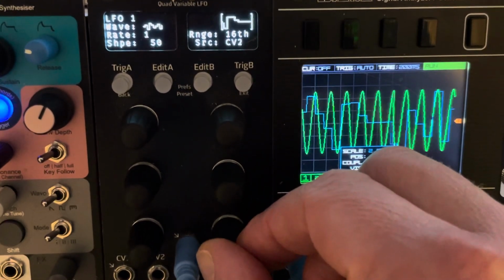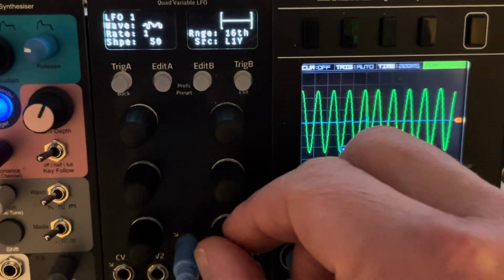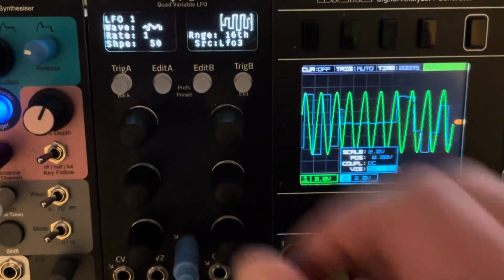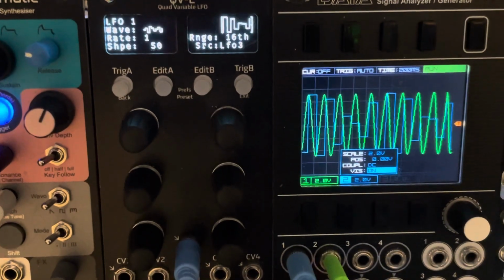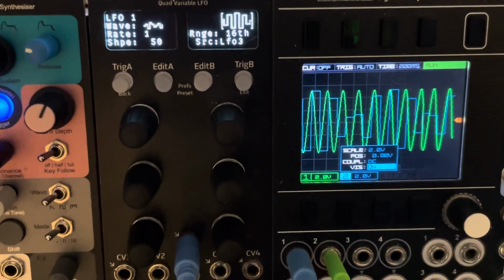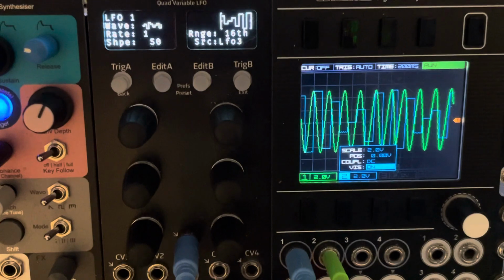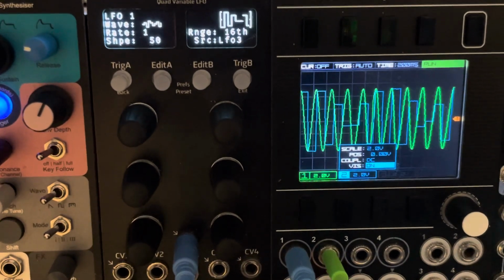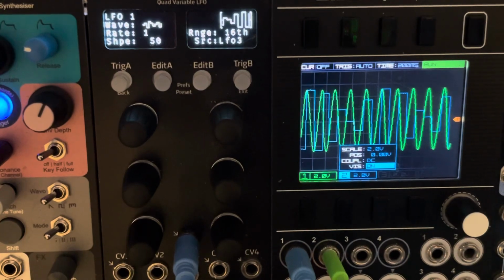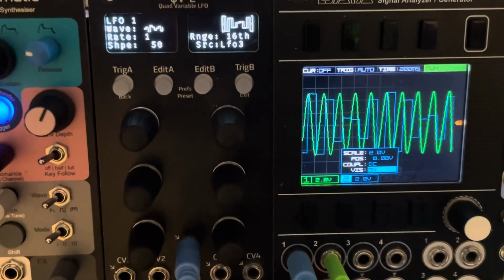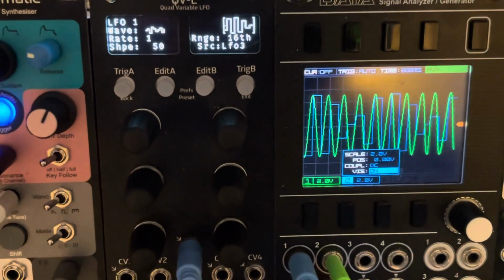What I'll do is I'll change that to LFO 3. So now, what you can see on my Mordax is the green trace is LFO 3. It's a standard sort of sine wave. And the blue trace is the sample and hold on the 16ths that's related to the LFO 3 sine wave. So you can see that stepping through very nicely based on the 16ths.